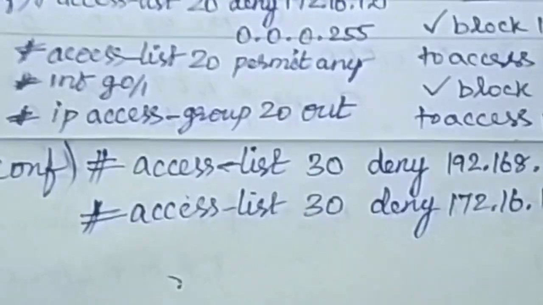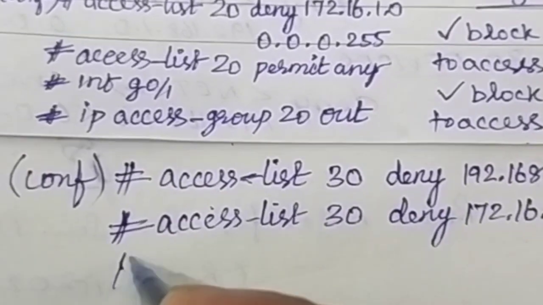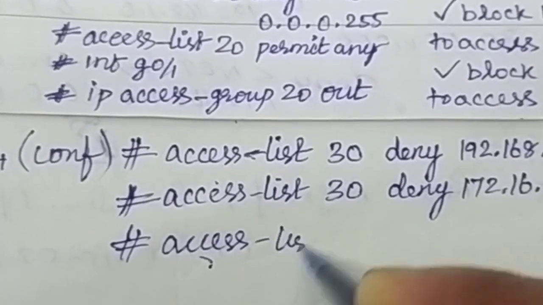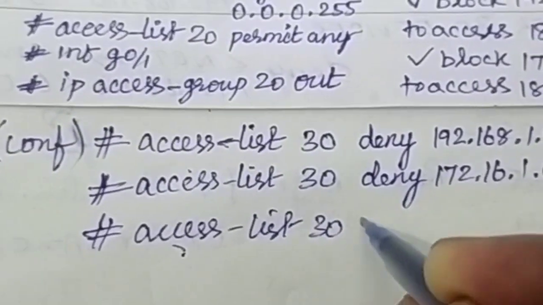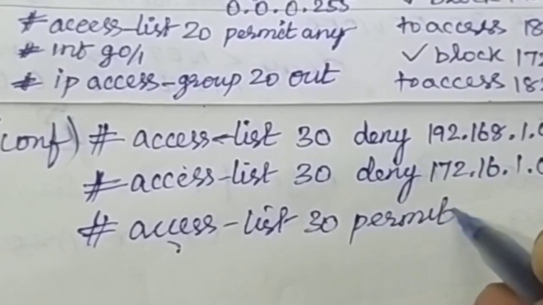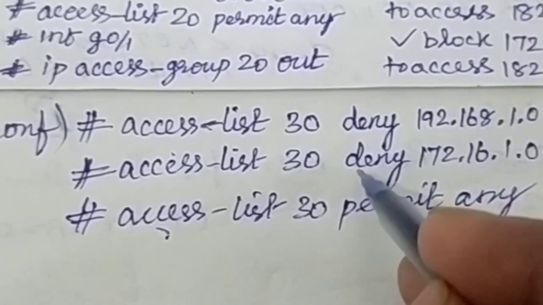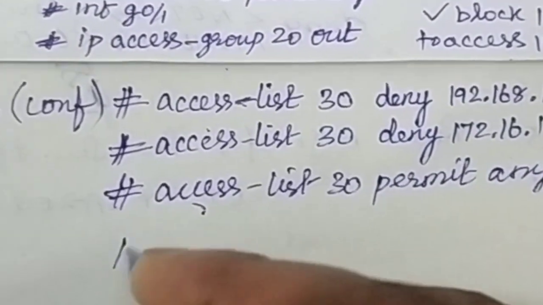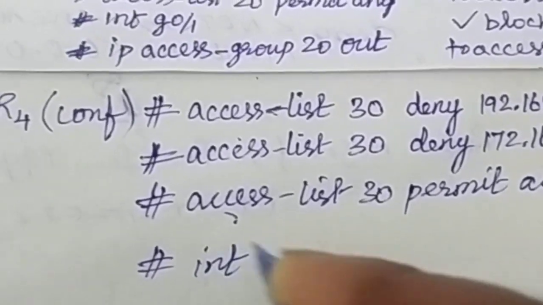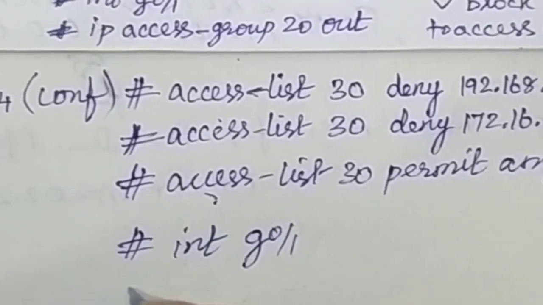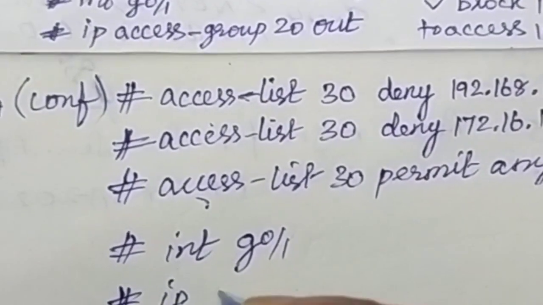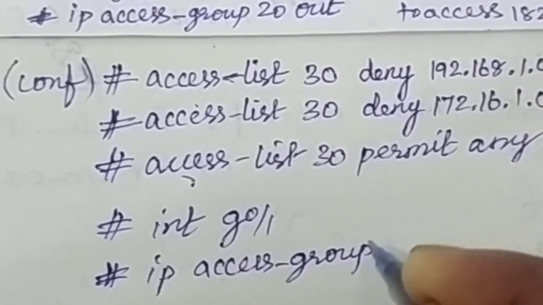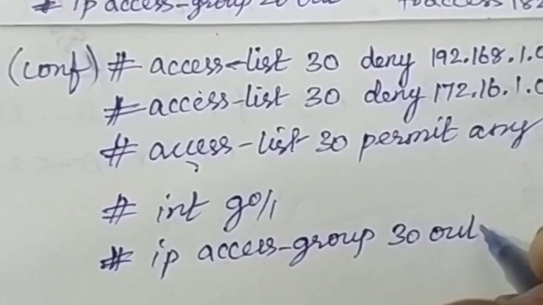Now the next line is the same. What is the next line? Access list 30 permit any. Already you know, if the first line is deny, the next line will be permit. Next, go to that particular interface as I told you, interface G0/1, then give IP access group 30 out. That's it.